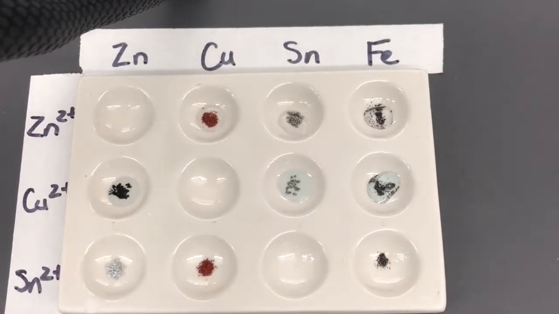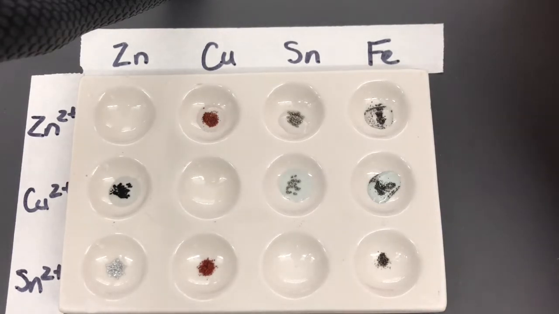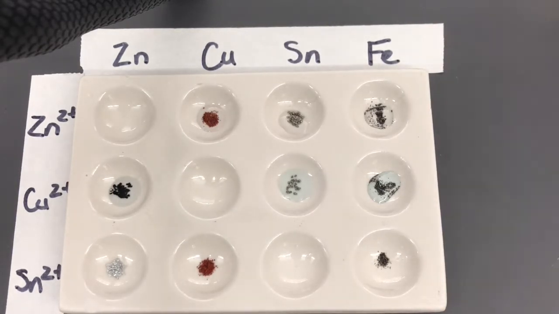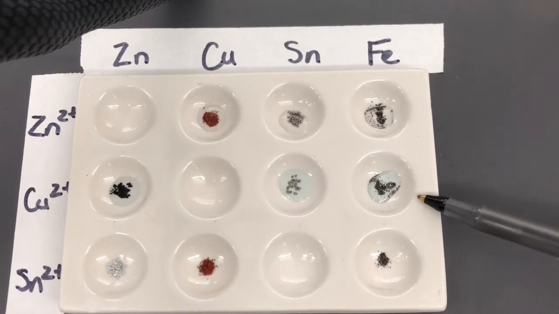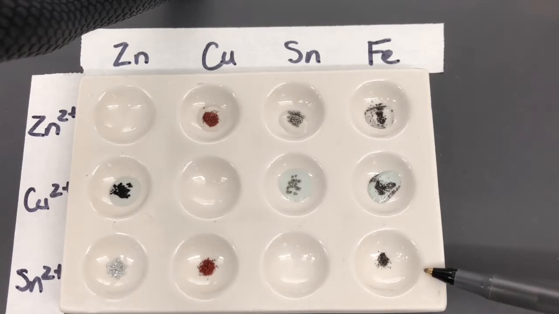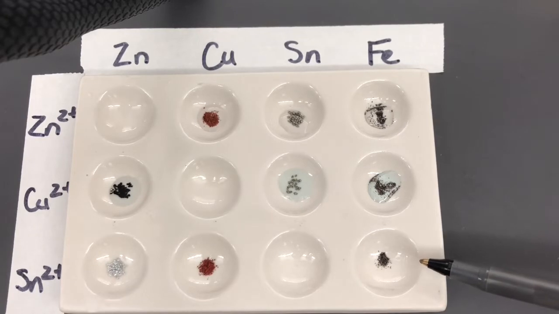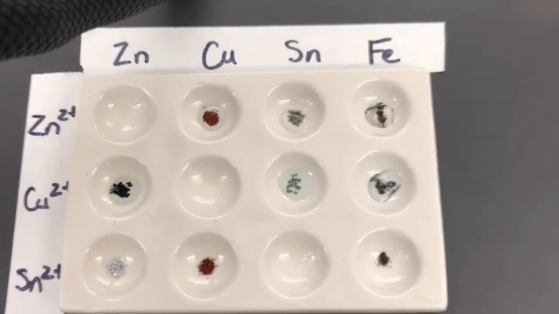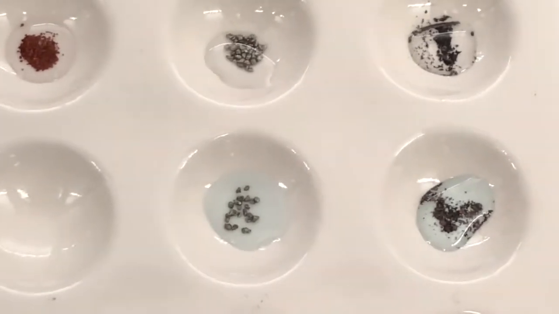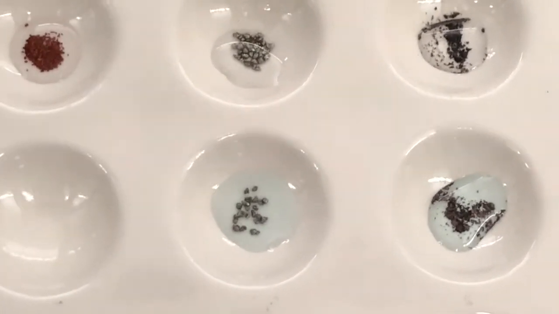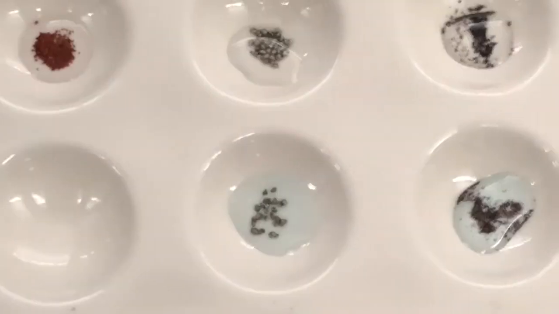Okay, so we've done the first 2 rows. You should make sure you've recorded your observations in your table for what happened when zinc 2 plus was added to the different metals or when copper 2 plus was added to the metals. Now we're going to move forward and look to see what happens when we add tin 2 plus to the different metals. However, before I continue, I want to zoom in a little bit more one more time on the iron so that you see what's happening here.